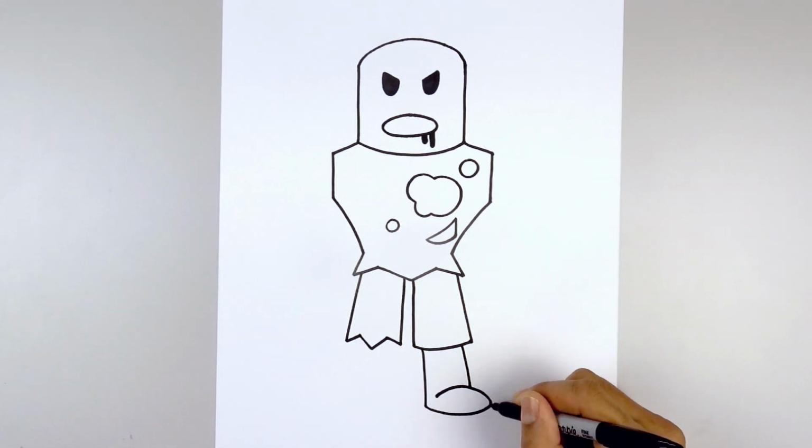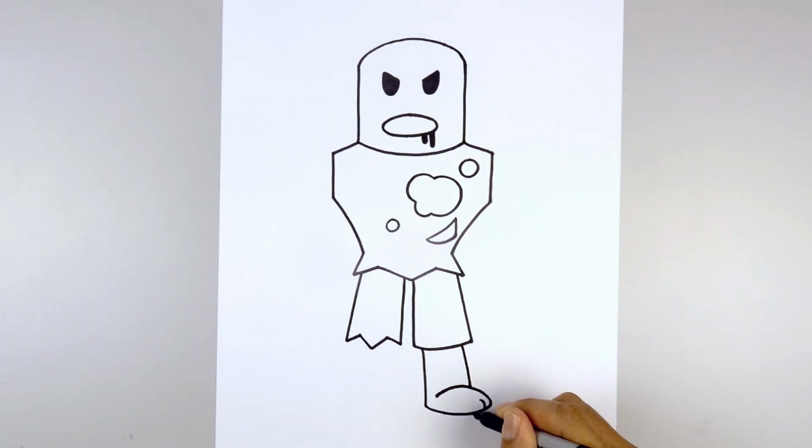Let's separate out the toes. From the tip of the foot, we're going to step in. Just going to draw a curve going across. Step in again, do that one more time.